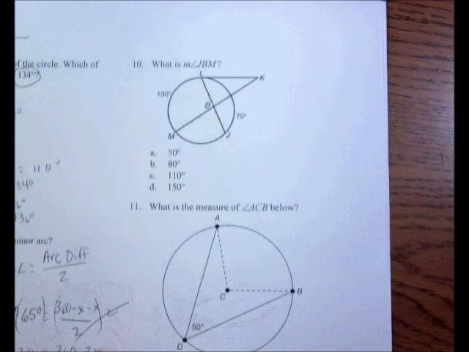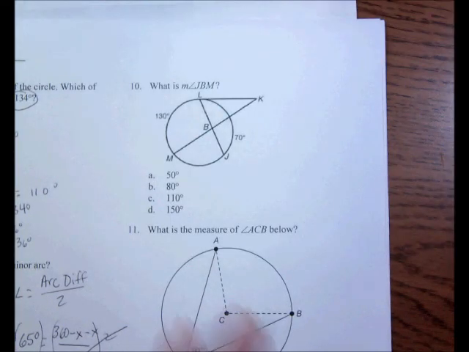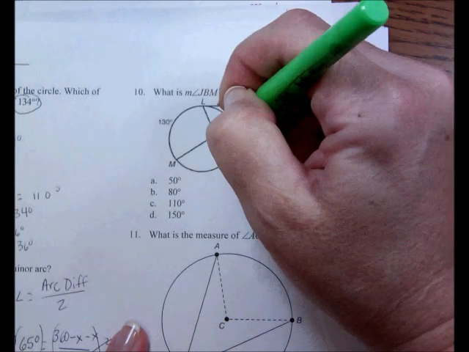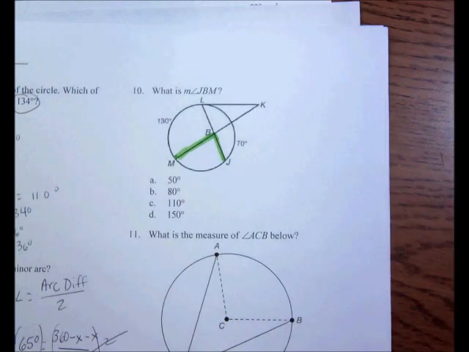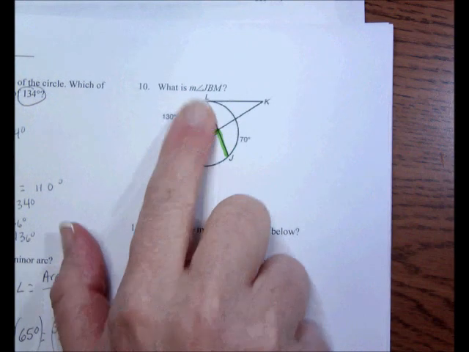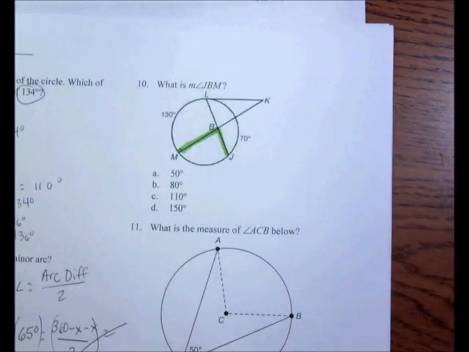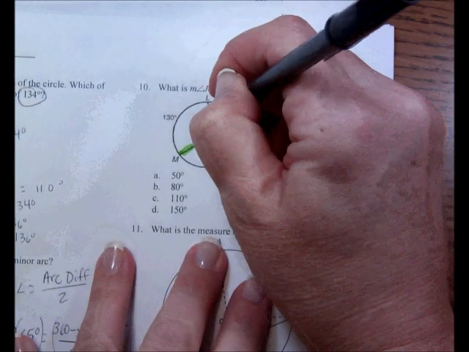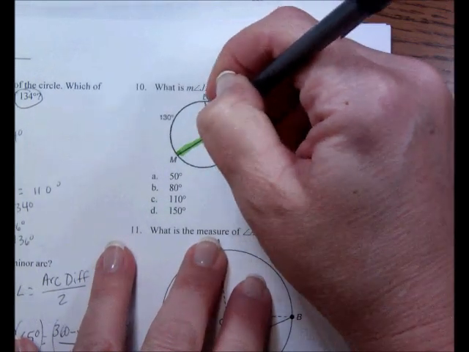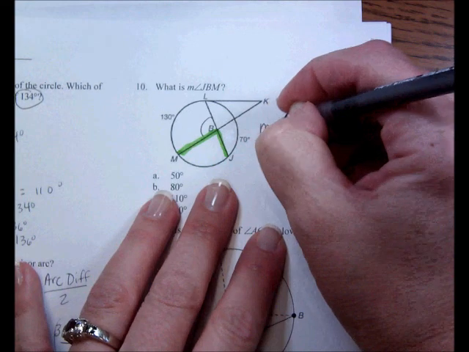Number 10. This one has a few steps involved, and it says you want to find the measure of JBM. So looking at my figure, I don't have any arcs that are going to help me. I can figure them out, or I can solve for this angle right here and then know that those two are supplementary because they make a line. So if I do it that way, I can solve for this angle right here, and that is the measure of the angle.